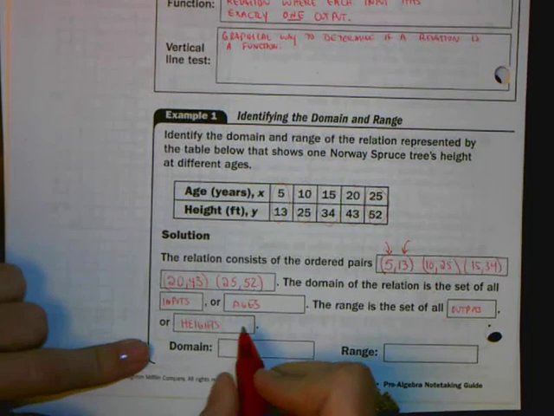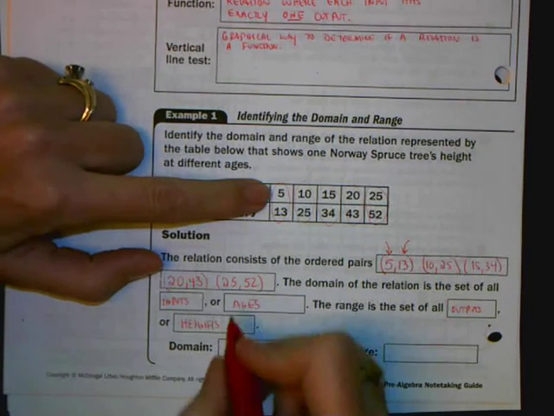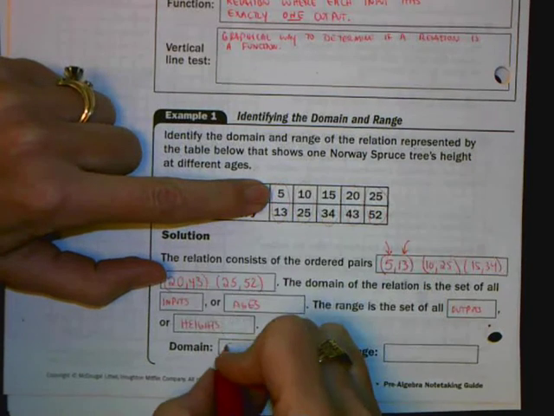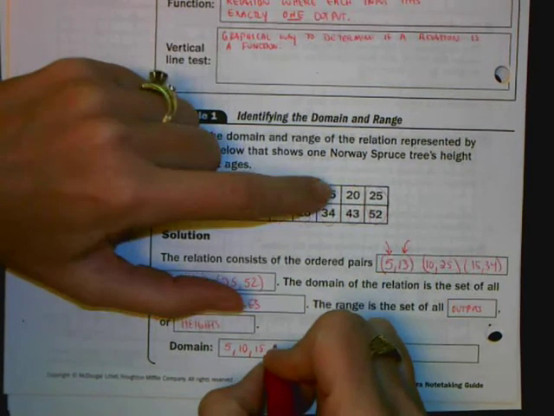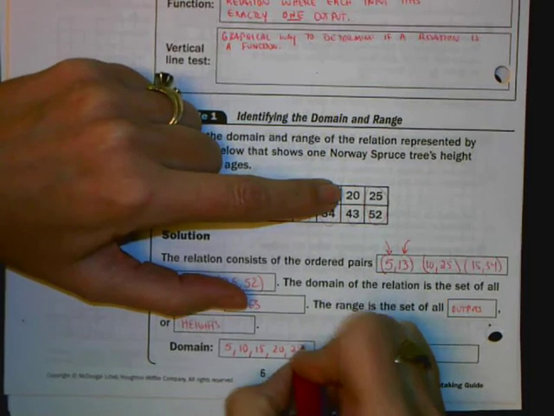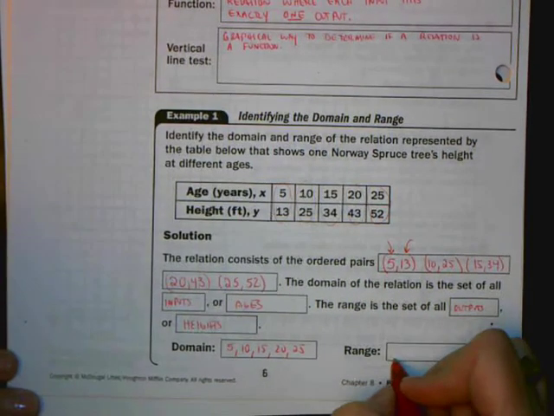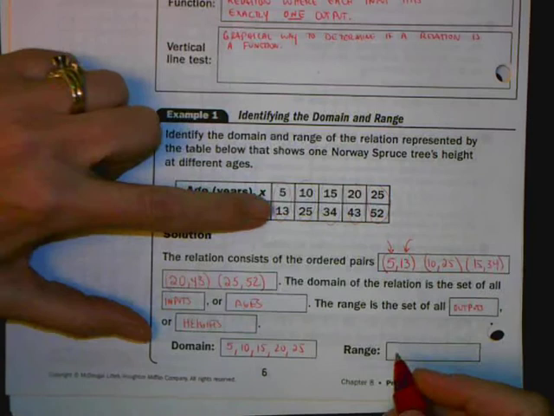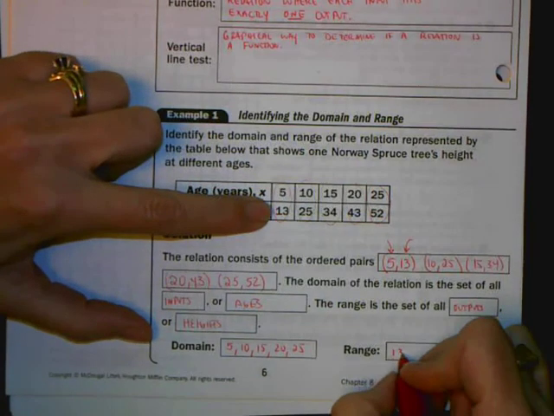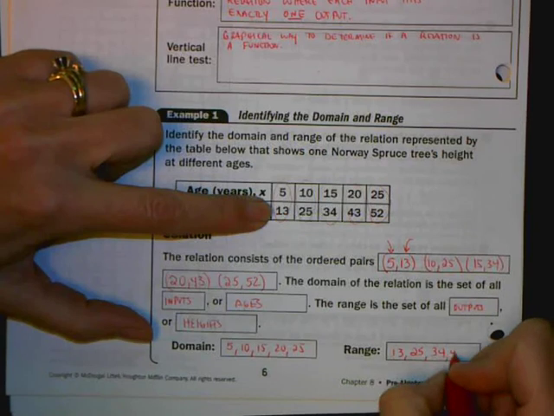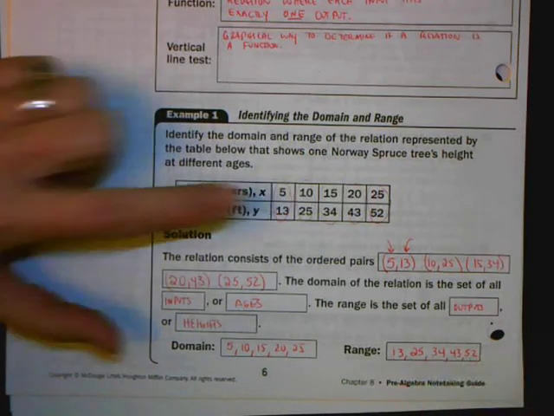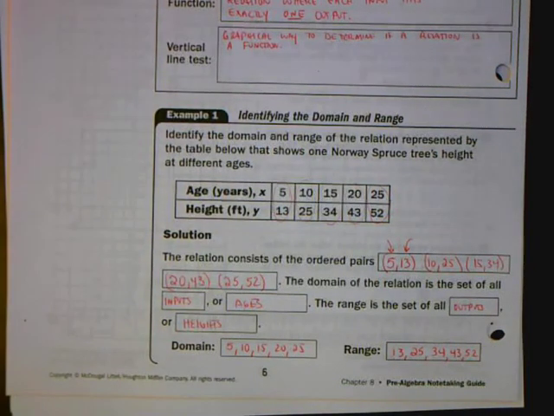So the domain is the set of numbers that represent the ages. The domain is these numbers up top, 5, 10, 15, 20, and 25. Those are the numbers that we put in. The range is the outputs. It's these numbers here, 13, 25, 34, 43, and 52. So the domain is the set of numbers we put in, and the range is the set of numbers we get out.